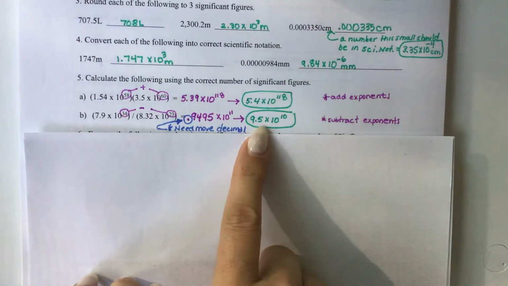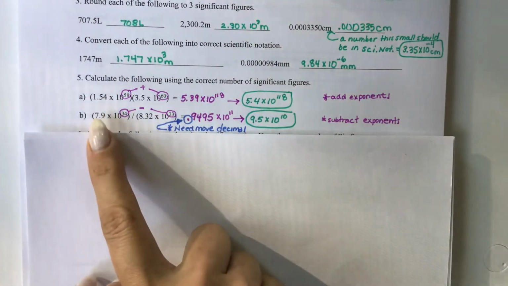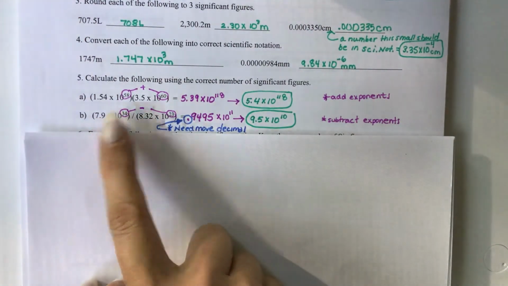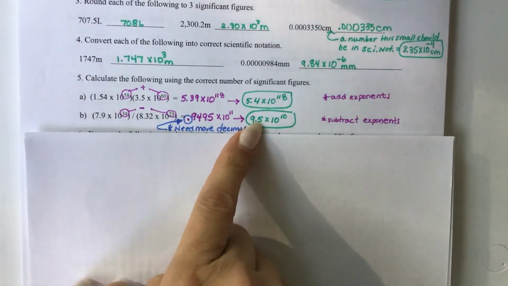Why did it go to 9.5? Remember, I'm dividing, so I go to the least number of sig figs. 7.9 only has 2 sig figs. 9.5 has 2 sig figs.